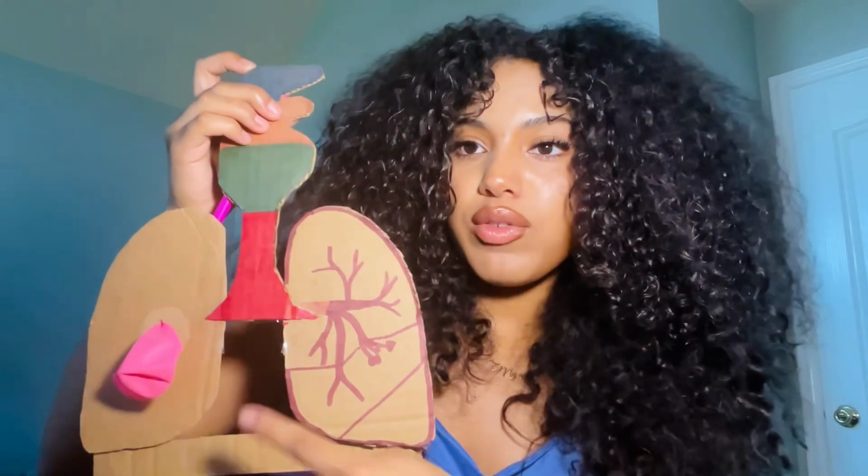The first part over here represents the parts that I drew, and I'm going to use this to explain how the respiratory system works. And over here, I'm going to show how to do a live demonstration of how our respiratory system actually works in real time.